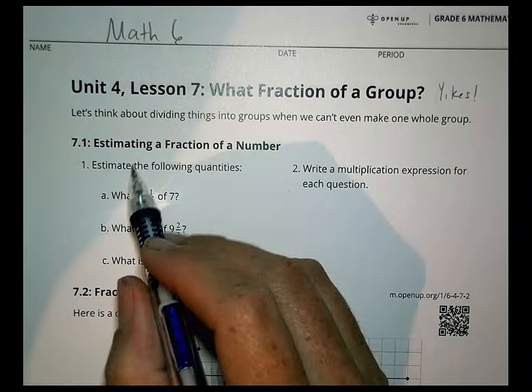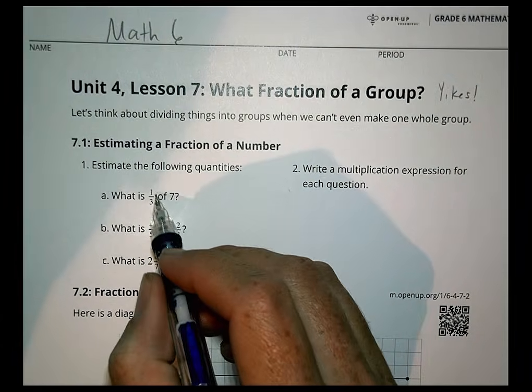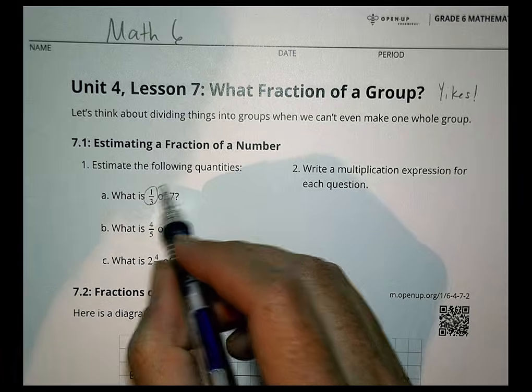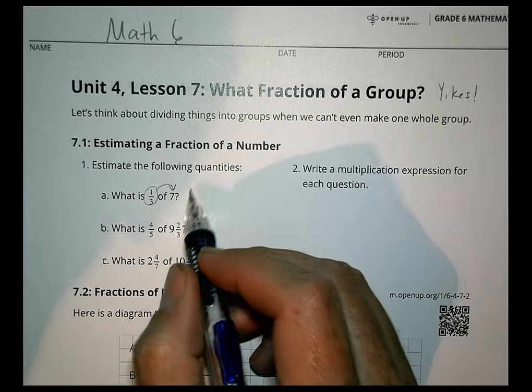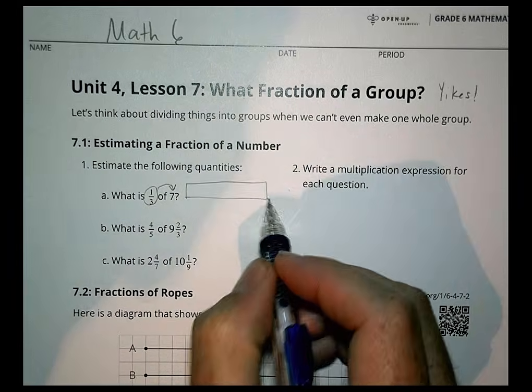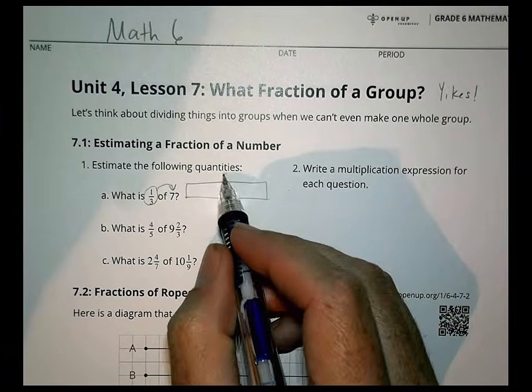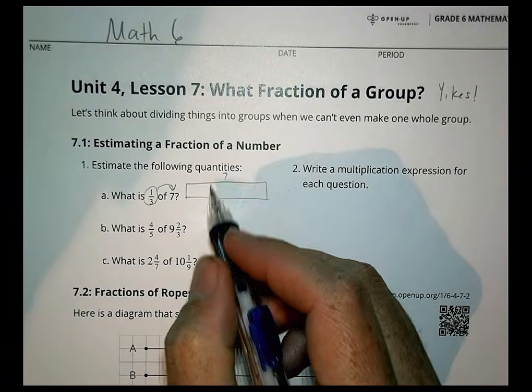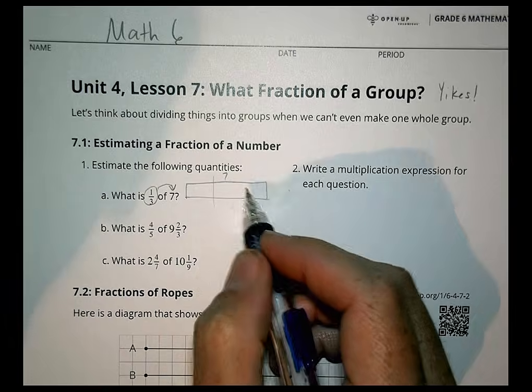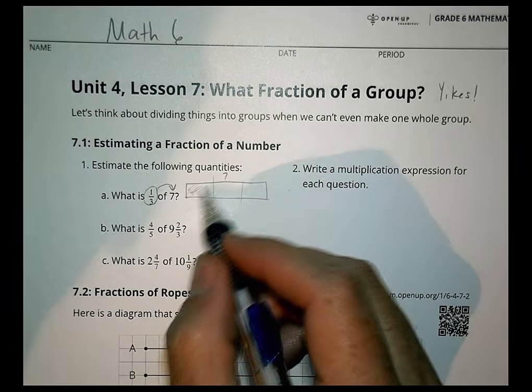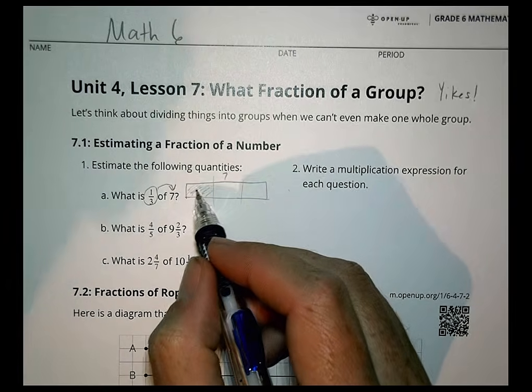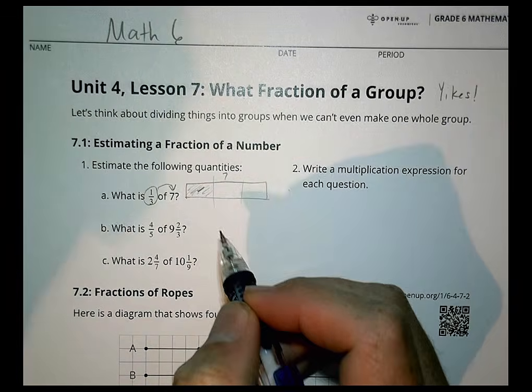So we first have some estimation. Estimate the following quantities. What is 1/3 of 7? Right? So think about if I had 7. If this was like a whole length of 7, pretend that was 7, and I'm talking about a third of it. So a third would be like so. So something along these lines. So what is this compared to the whole thing of 7?